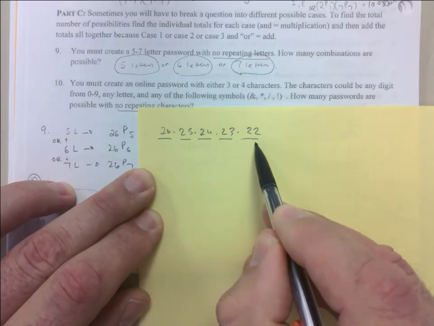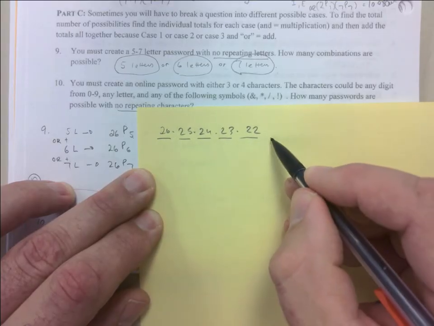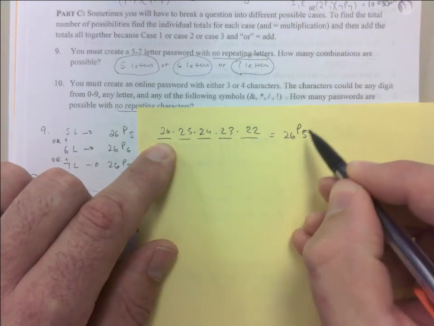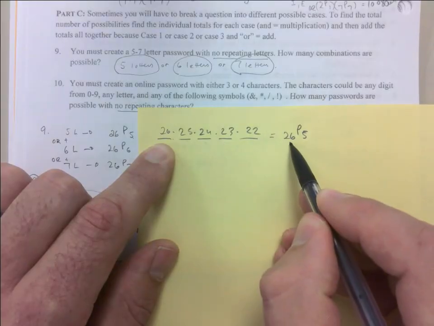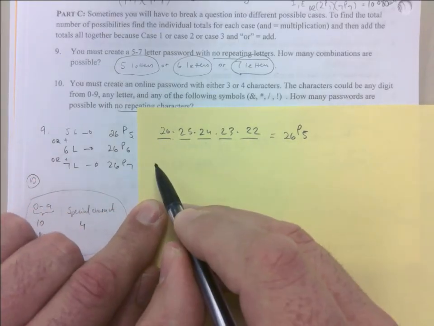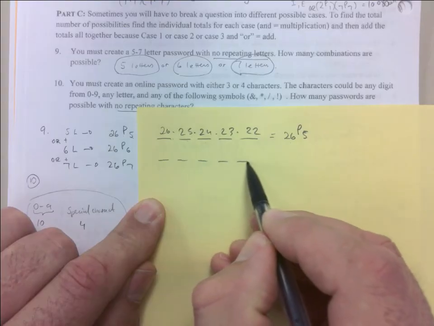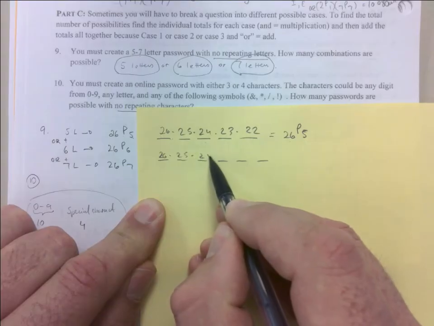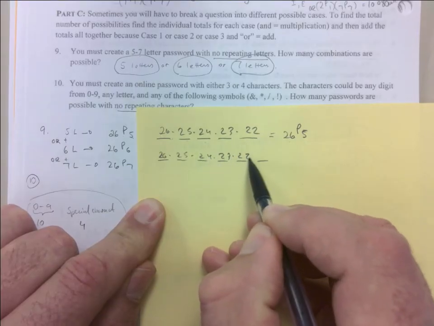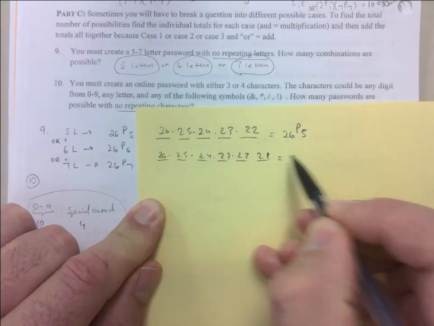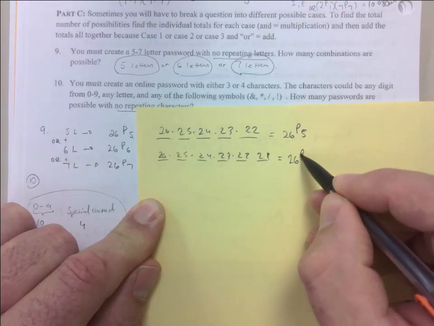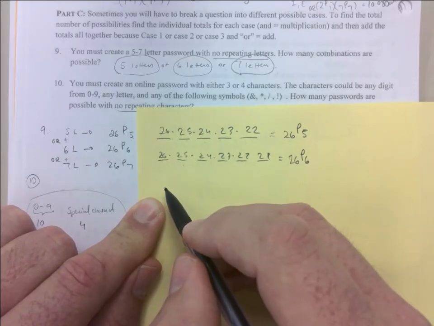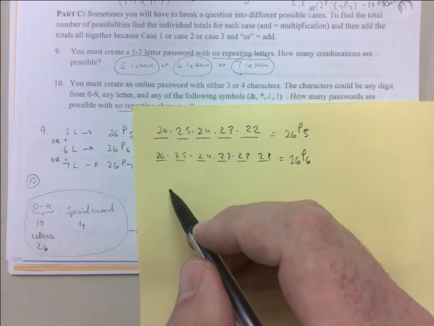You're filling in 5 slots. That is essentially 26 pick 5, okay? We're picking 5 out of the 26. And then the 6 letters, as you can imagine, there's going to be 6 slots, so it's 26, 25, 24, 23, 22, 21, that is essentially 26 pick 6, right? You're doing 6 slots. Got it? Okay.